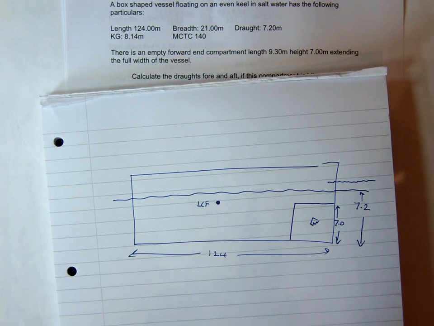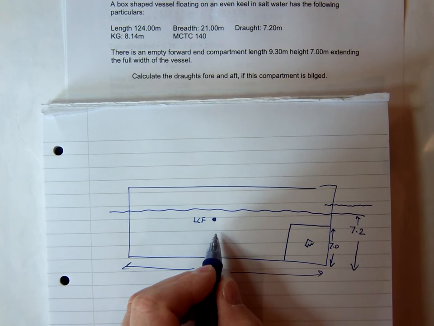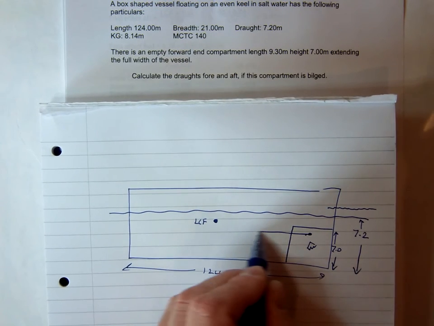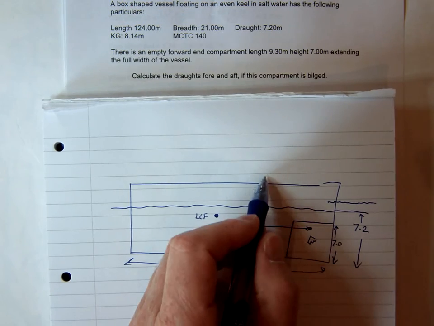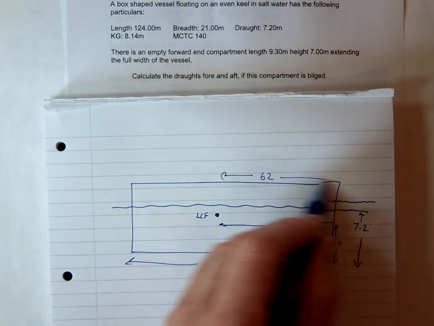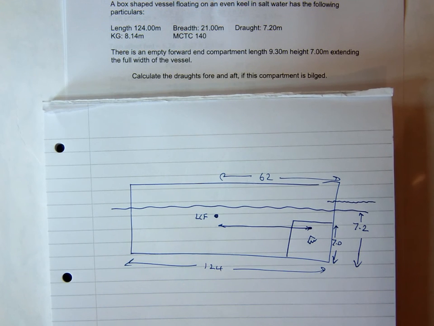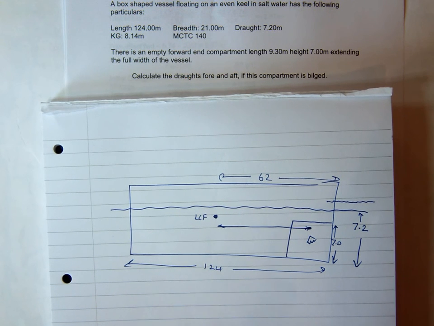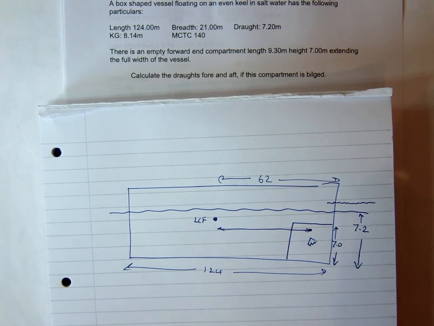And then you also have to bear in mind the trimming lever. Now the trimming lever is from the centre of flotation to the centre of the bilged compartment. So you can see that that trimming lever is not going to be 62. 62 is the total amount. It's going to be 62 less half the length of the compartment. So just establish that fact in your mind straight away when you do a sketch. Is our water plane area intact? Yes it is. So the position of the LCF does not move.